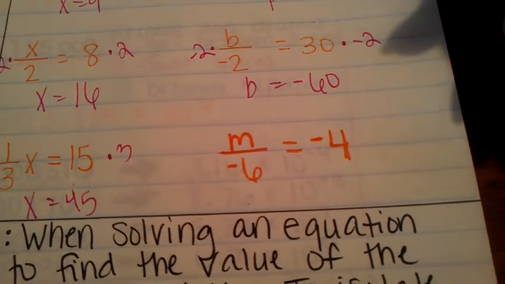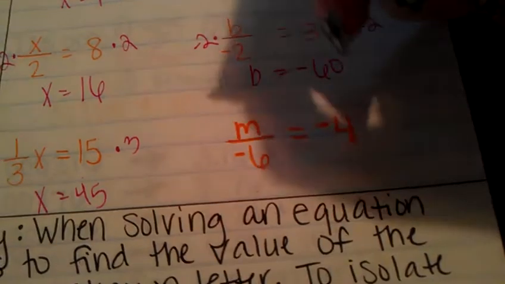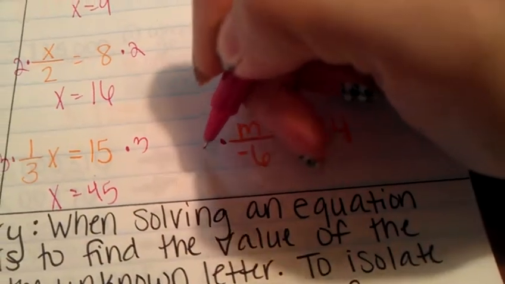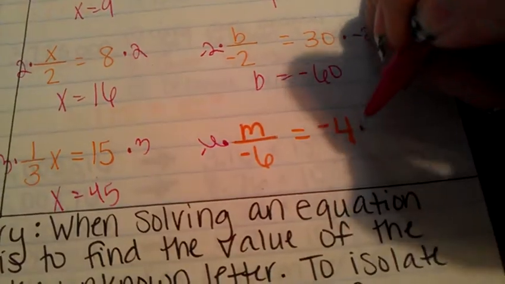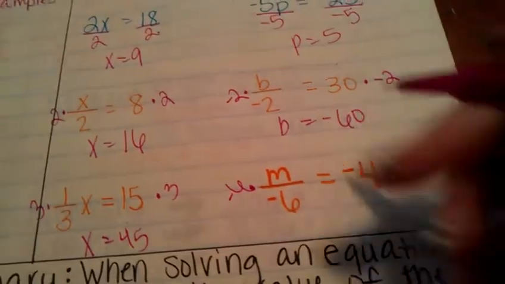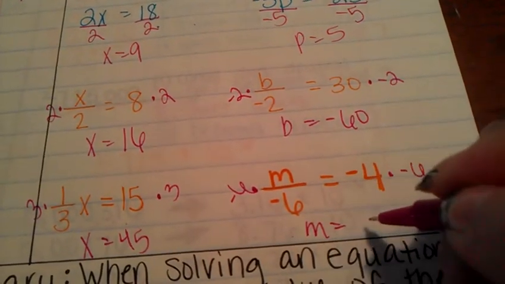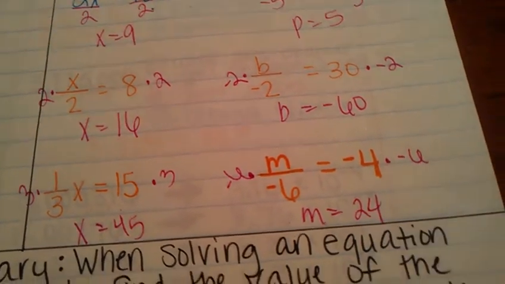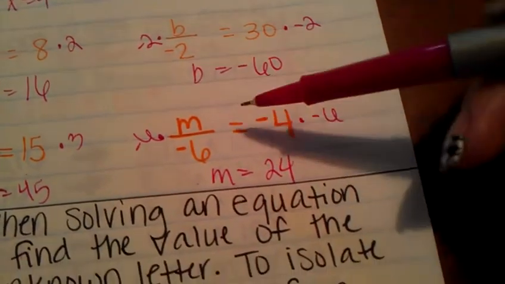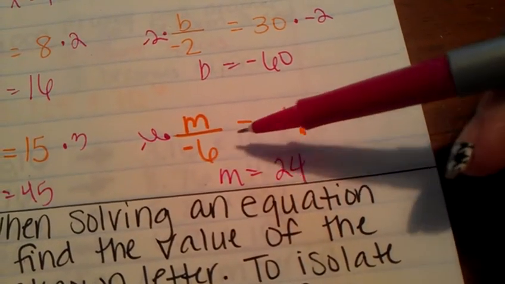m divided by negative 6 is equal to negative 4. So opposite, multiply by negative 6. m is equal to positive 24. Plug it back in. 24 divided by negative 6 is a negative 4.